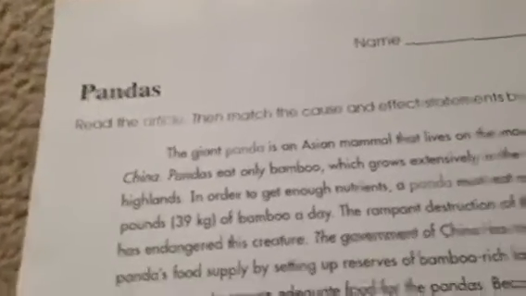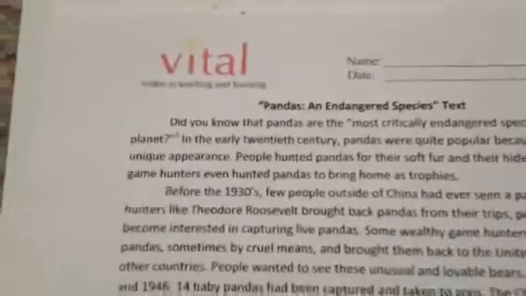Alright, we need to use information from both articles to support our answer. So information, our evidence, we have 3 evidence boxes, needs to come from both articles. So we need to make sure that we have evidence from both the pandas and endangered species article and the pandas article. So our first piece of evidence I'm going to walk you through, and then I'm going to give you the option of continuing on your own. So I want everyone to go to the pandas and endangered species article. We have already read through this and taken notes and talked about it as a class.